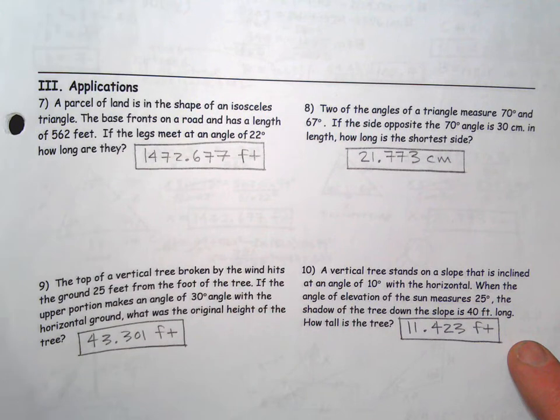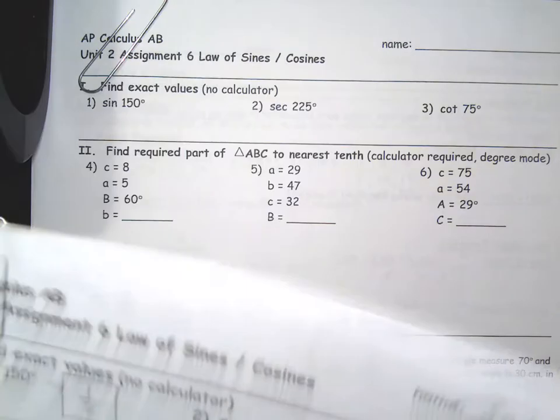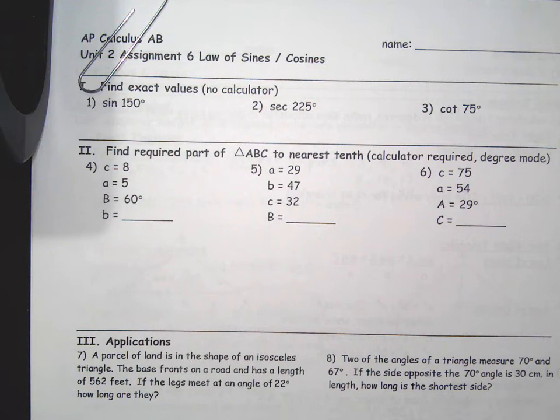On the AP test, if you don't put units, you lose points on free response problems. And not parts of points, whole points. 1 out of 9 points. You don't want to lose that on a free response question. So let's talk about how to do these.